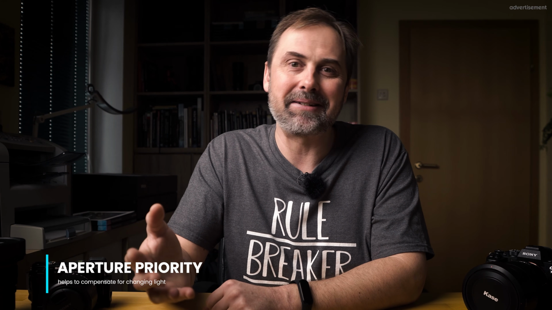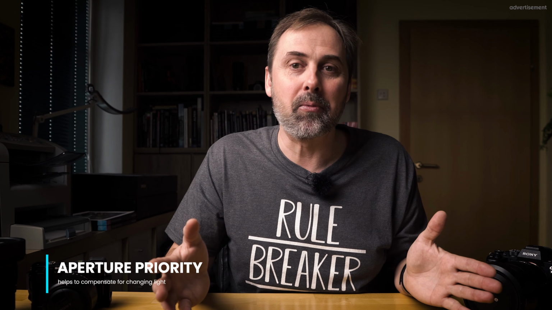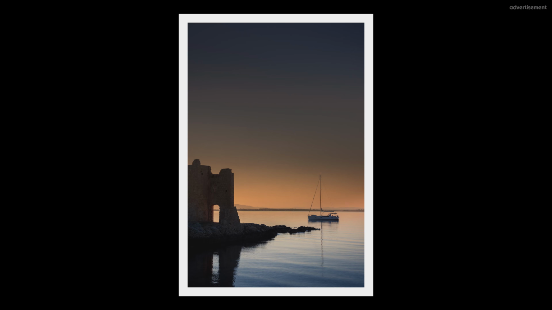But for advanced and also masters, by the way, I would recommend the A mode, because we often photograph in situations when the amount of light is changing. So it is good to have an automation here so that we can focus on composition, instead of thinking of the camera settings. And with the A mode turned on, I decide on the aperture I want to use.